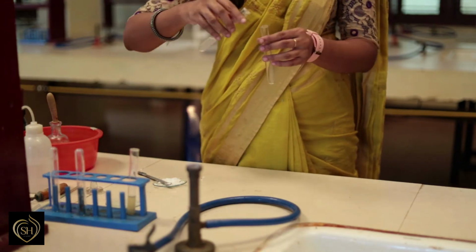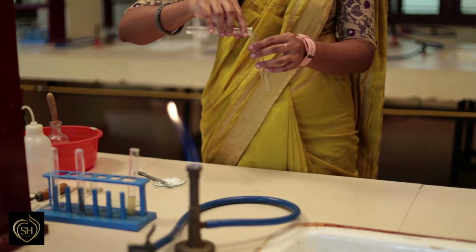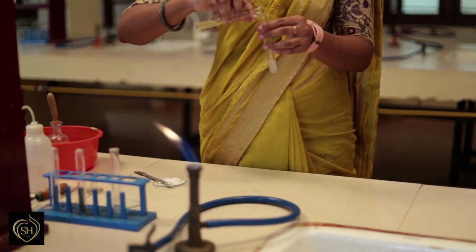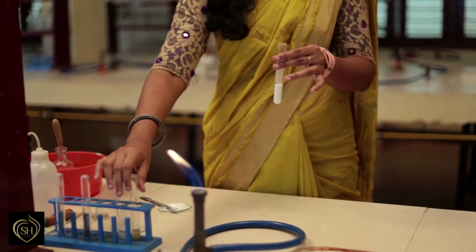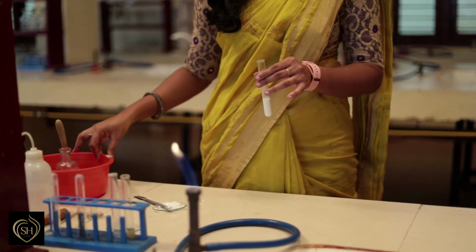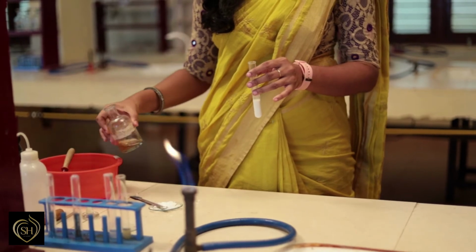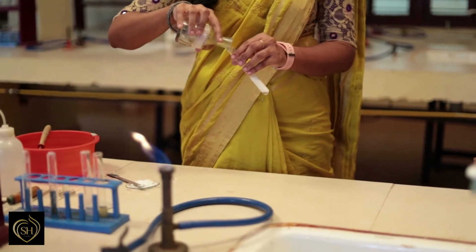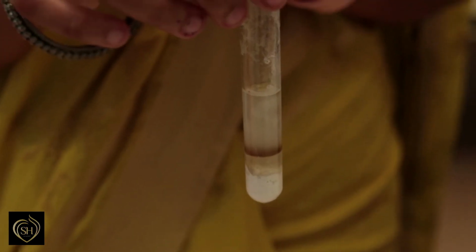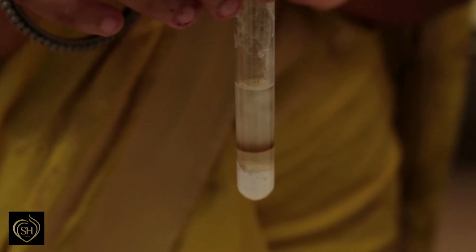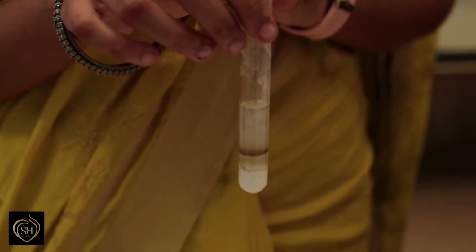Mix equal volumes of salt solution and freshly prepared ferrous sulfate solution. To this solution, add concentrated sulfuric acid carefully along the sides of the test tube without shaking. Brown ring is formed at the junction of the two solutions, confirming the presence of nitrate in the given salt. Thus, given salt contains nitrate as anion. Thus, we identify and confirm the presence of nitrate as anion in the given simple salt.